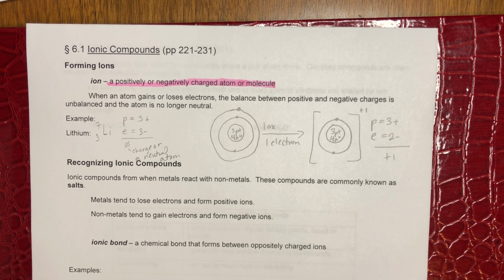So how do we recognize ionic compounds? Ionic compounds form when metals react with nonmetals.